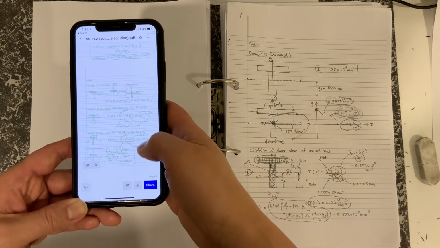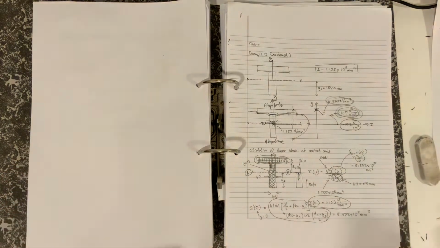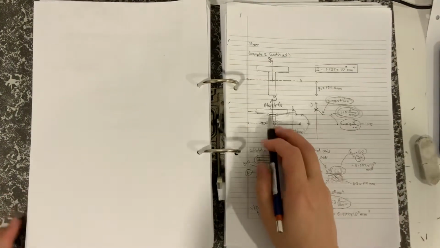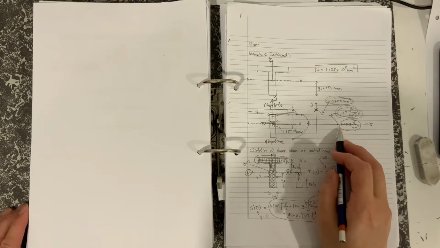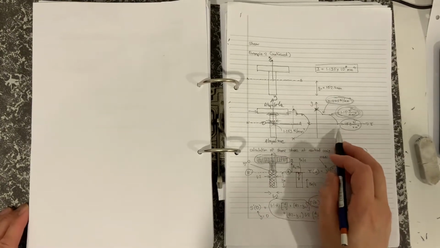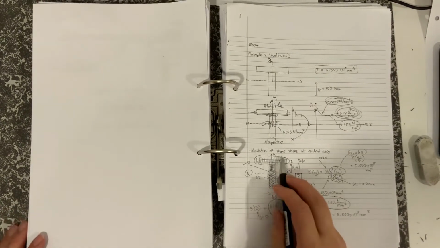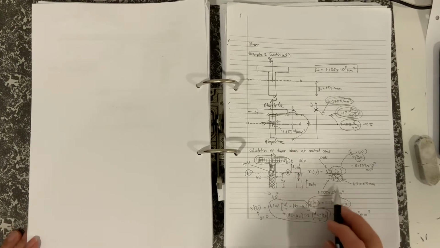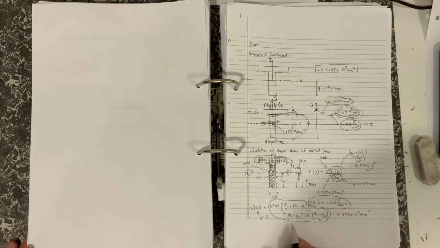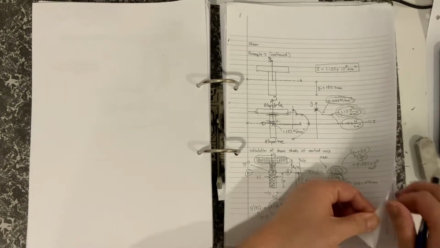Okay. So everything that you need would be here. So this, as we've described, the shape, calculation of the shear stress at the neutral axis, which we can see there.